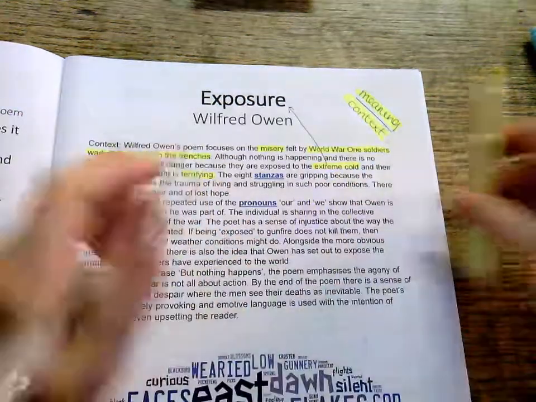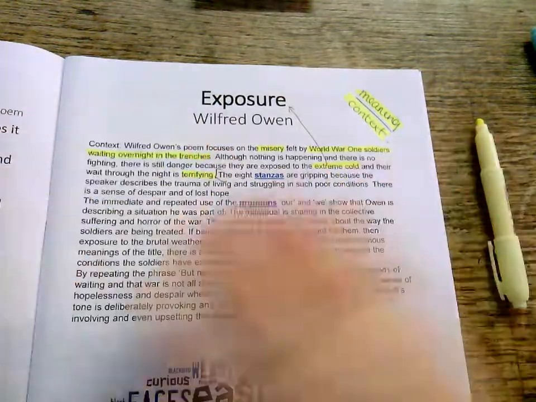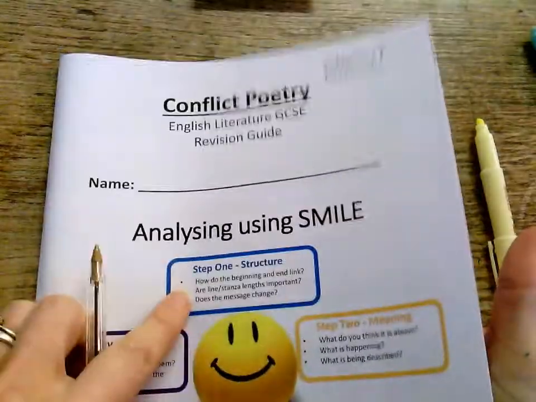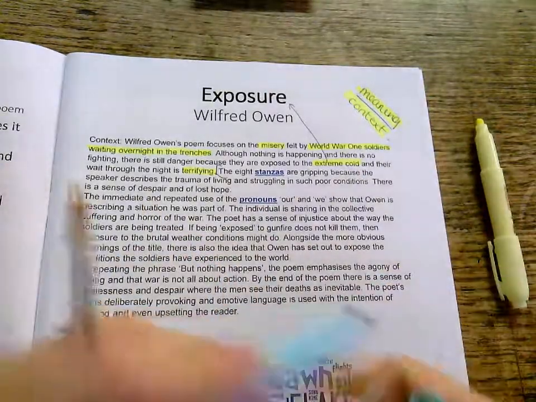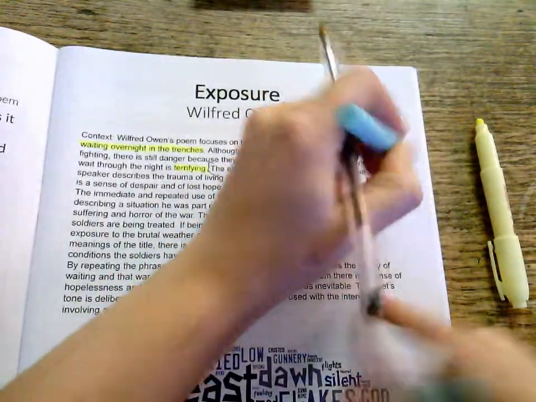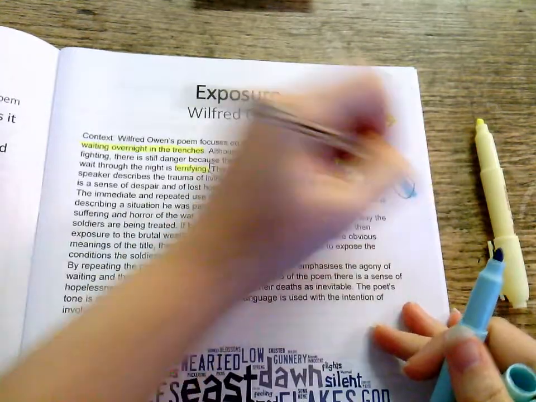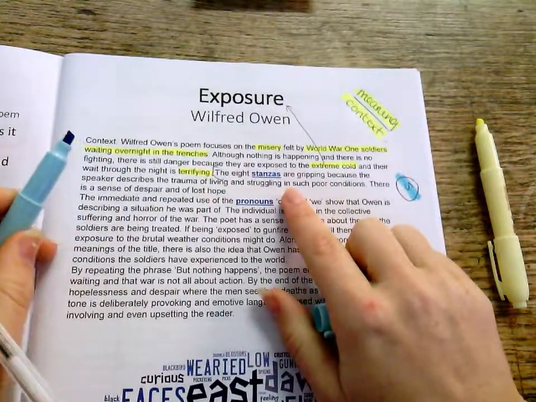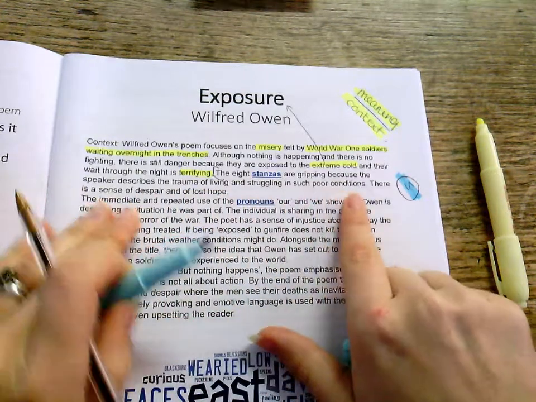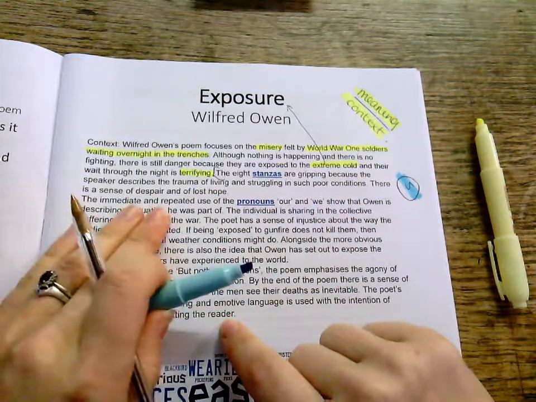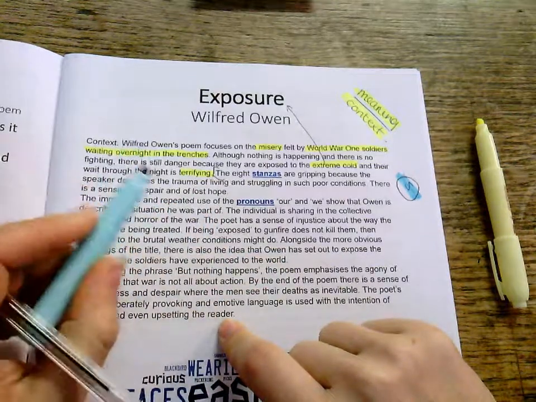So there's a little bit of information about structure here. So if I flip back and find out what my structure colour is, blue. Okay, so I'm going to use my blue colour to help me there with structure. That might help me when I'm looking at my information. So the 8 stanzas are gripping because the speaker describes the trauma of living and struggling in poor conditions, and there's a sense of despair and of lost hope.